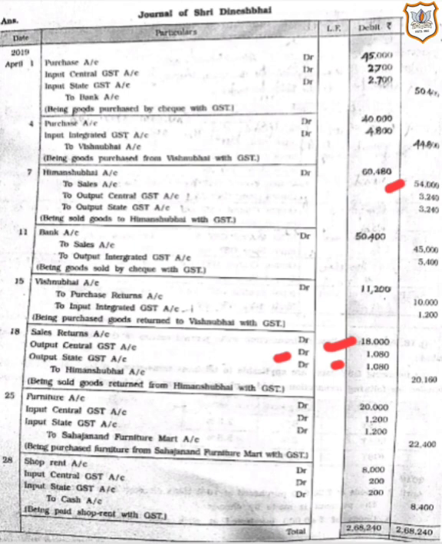So output central GST account will be debited by rupees 1,080, and similarly output state GST account will be debited by rupees 1,080. So here Himanshu Bhai's account will be credited by rupees 20,160, that is 18,000 plus 1,080 plus 1,080, that comes to 20,160. Now let us see the next transaction.